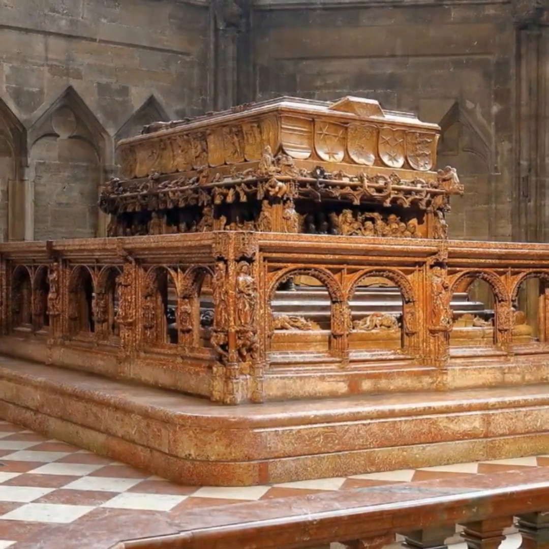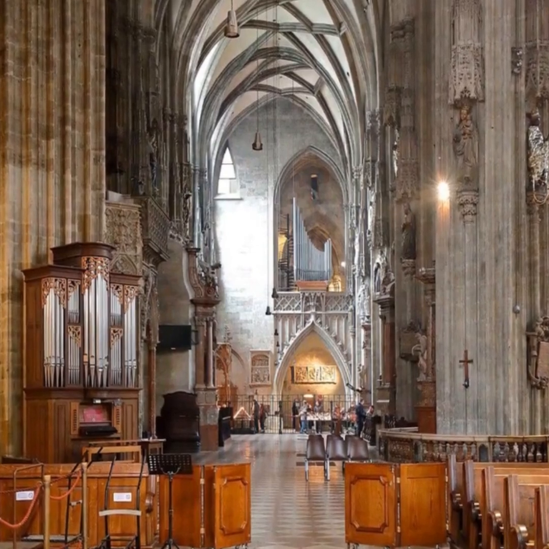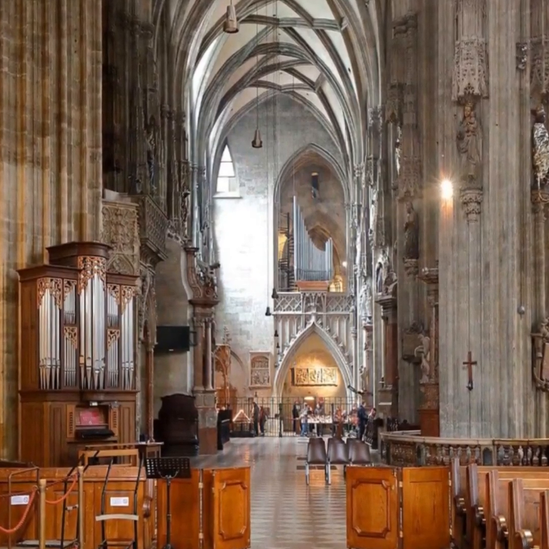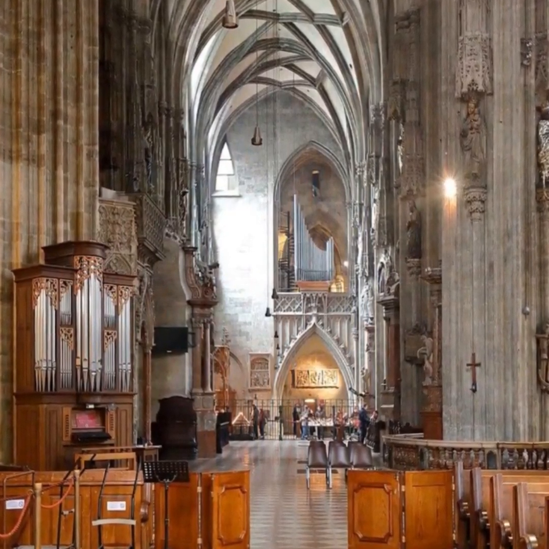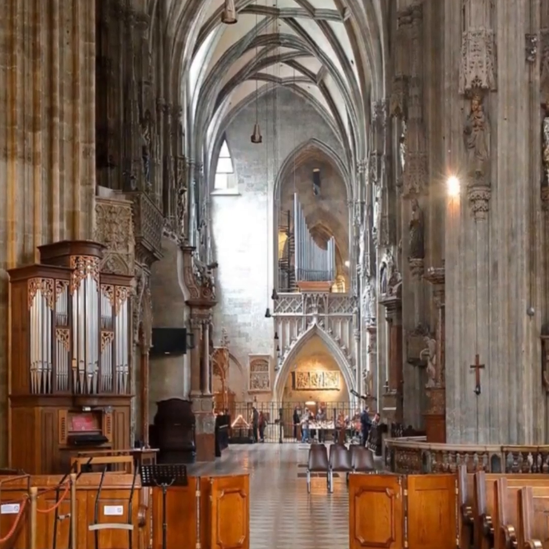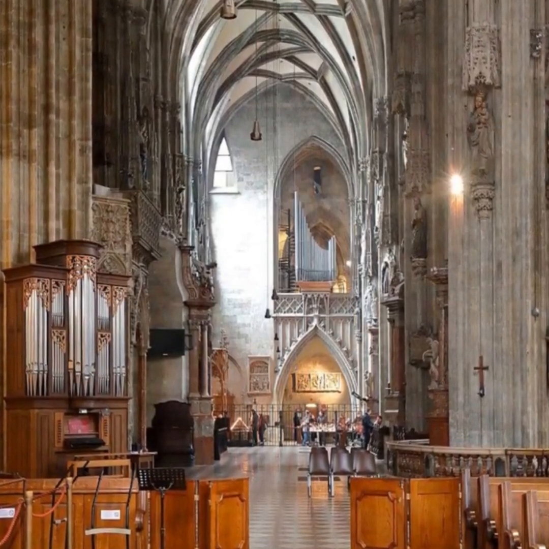The chapel of Saint Valentine was completed in 1480 and houses the cathedral's collection of relics and the sarcophagus containing the bones of Saint Valentine.